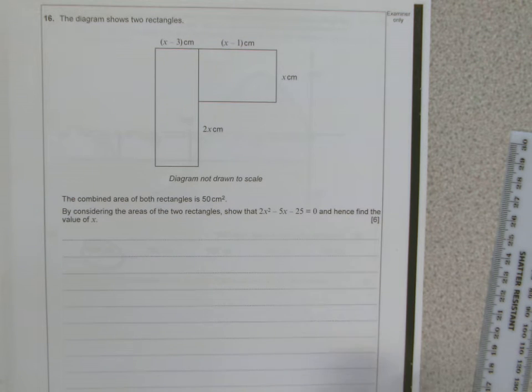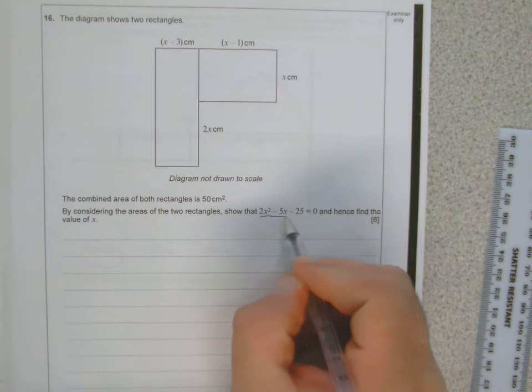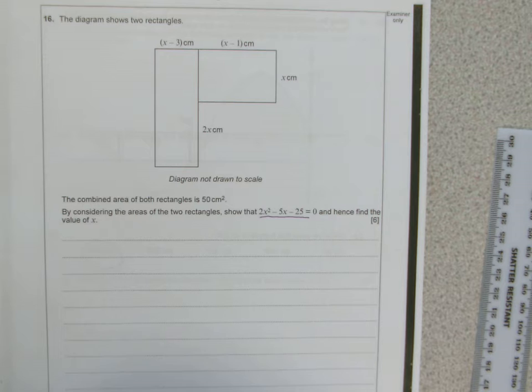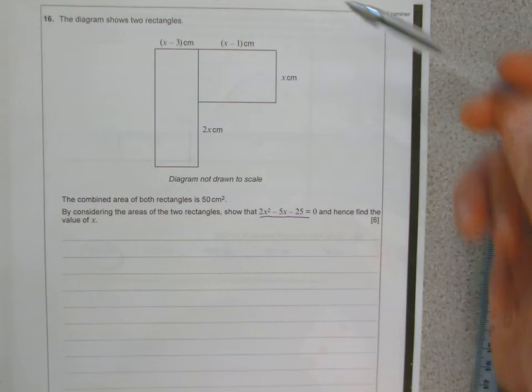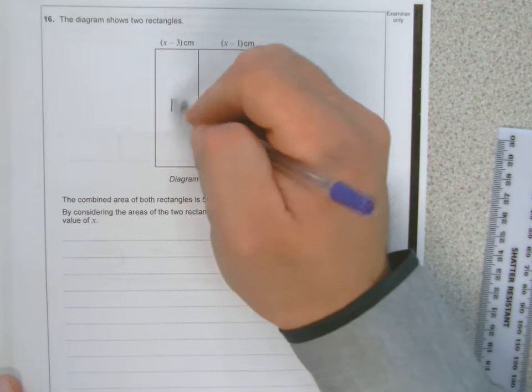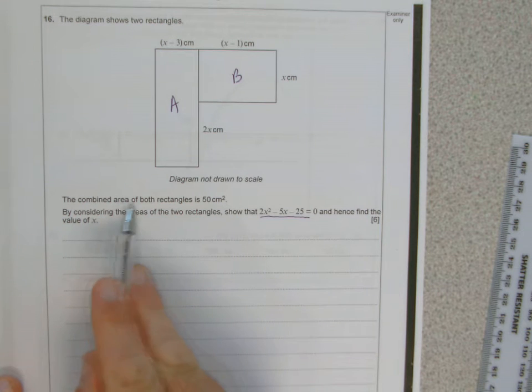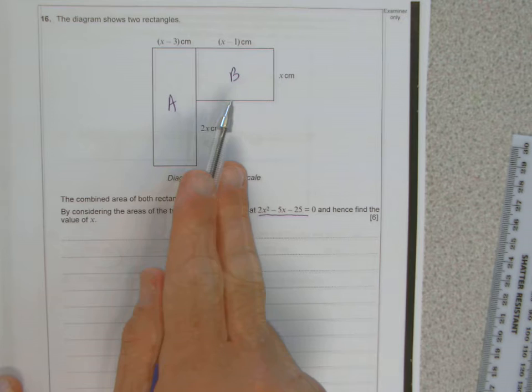Okay, no problem. We've got to get a quadratic equation formed. And often we're asked to do that from a practical situation, or from this situation here where we've got an area to determine. But there's lots of other examples we've seen where quadratic equations arise from situations, especially diagrams. Now what I'm going to do, I'm going to call this A and B, and we're going to work out the area of both of them. So we work out the area of A, area of B.